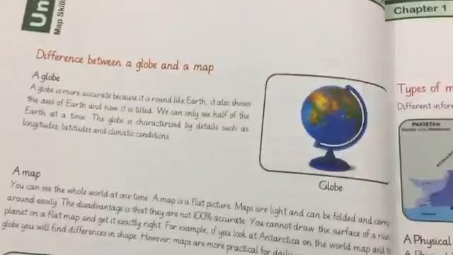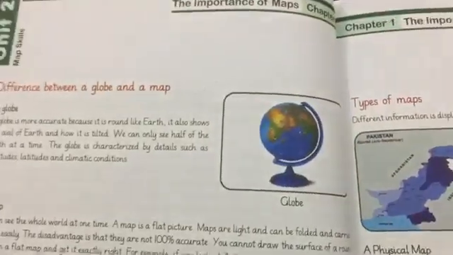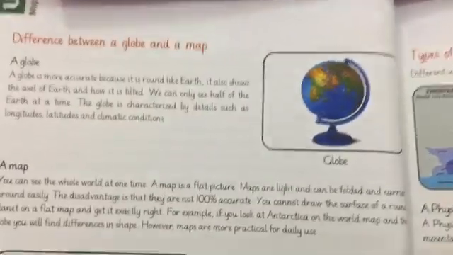Difference between a globe and a map. I hope you have heard the name of a globe as well as a map. You can see the image of a globe. Now what is a globe? A globe is round and a map is flat, right? A globe is round and a map is flat.